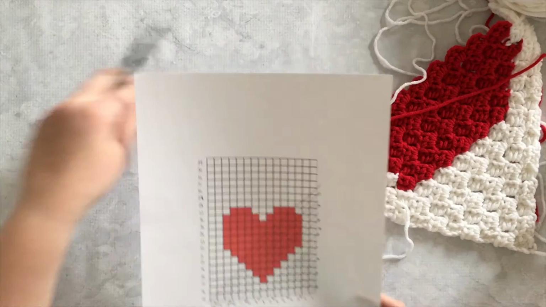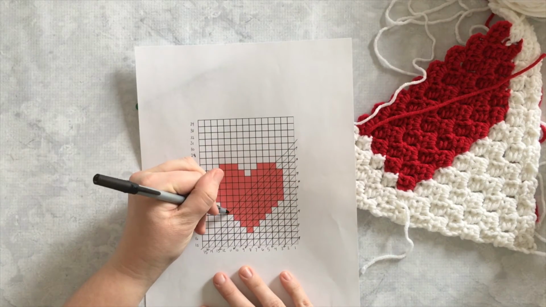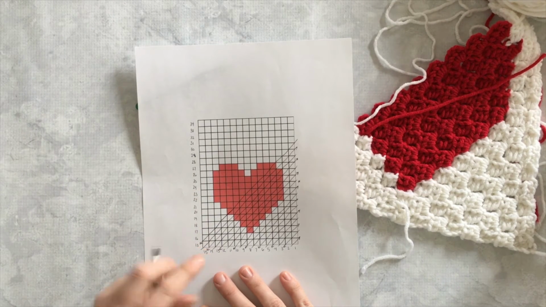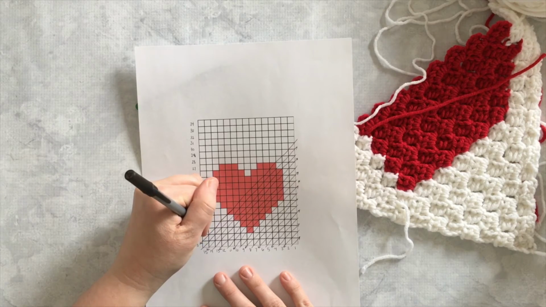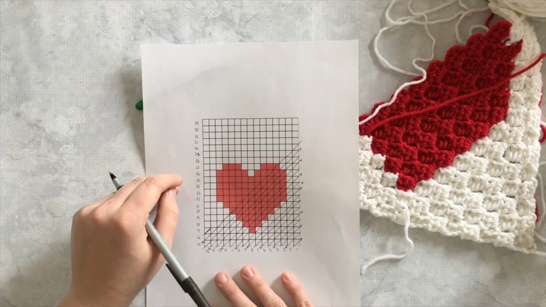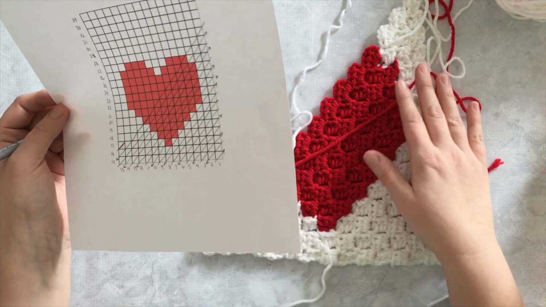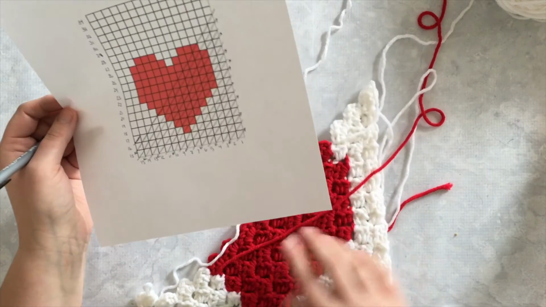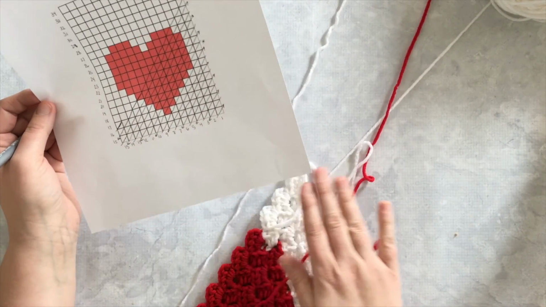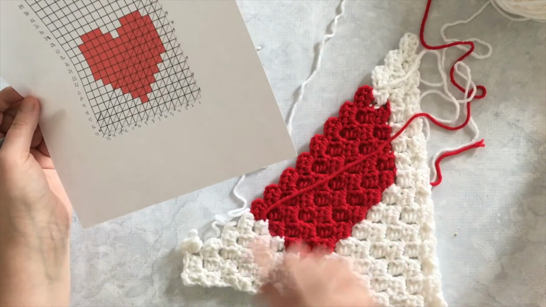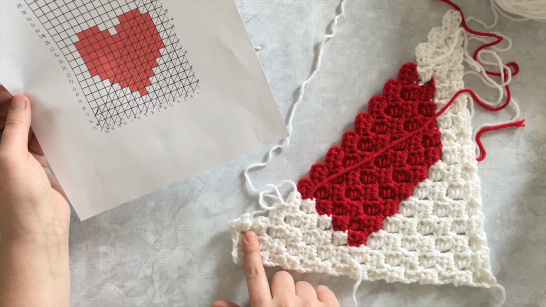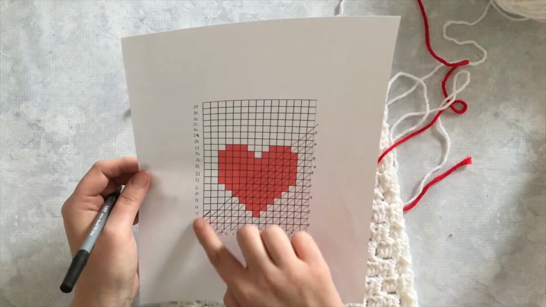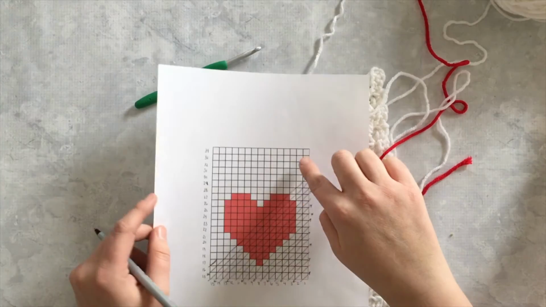So this is where we're at on our chart then. We came all the way back down here for row 16, and now we just started row 17 coming back up this way. So that's really all you need to know for maintaining rows. On this side of your project, you're going to keep increasing your stitch count, and on this side of your project, you're going to continue basically decreasing your stitch count so that you'll have the same number of stitches across until you reach that next corner.